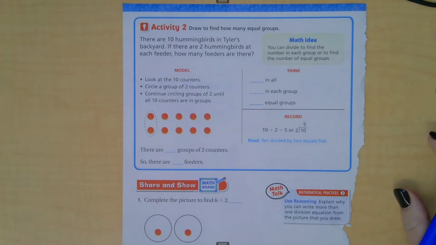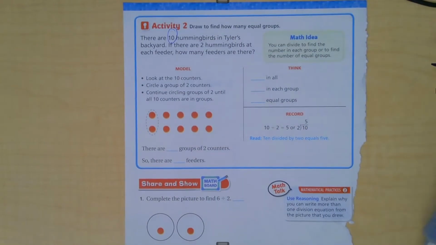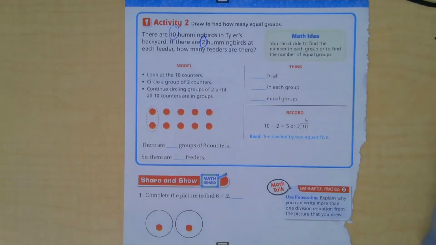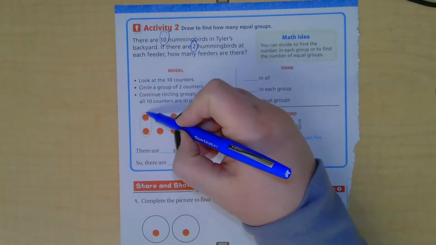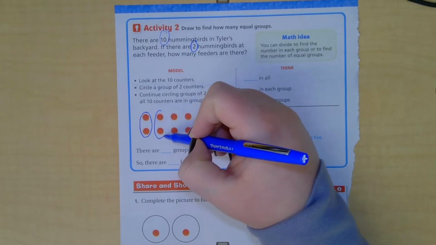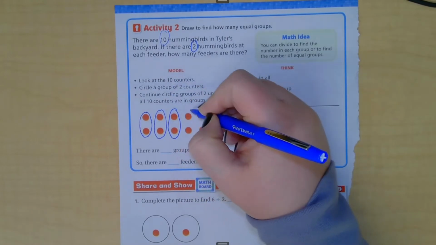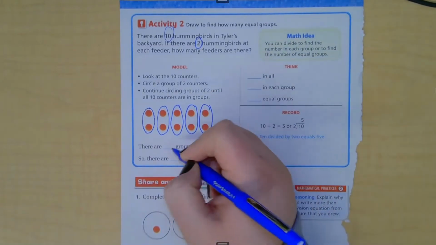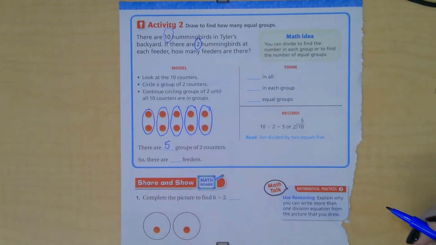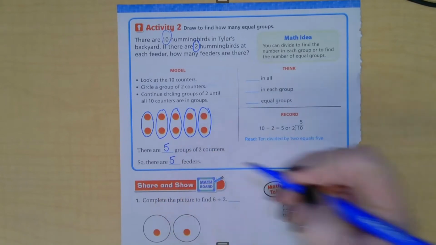You can also draw to find how many equal groups. So, once again, there are 10 hummingbirds in Tyler's backyard. There are 2 hummingbirds at each feeder. How many feeders are there? So look at the 10 counters and circle groups of 2. Continue circling groups of 2 until all 10 counters are in groups. So here's 1 group of 2, 2 groups of 2, 3 groups of 2, 4 groups of 2, and 5 groups of 2. So there are 5 groups of 2 counters, which tells me that there are 5 feeders.